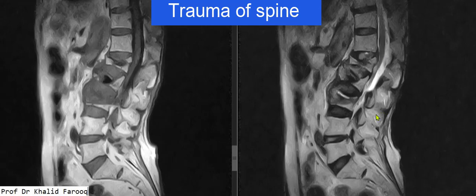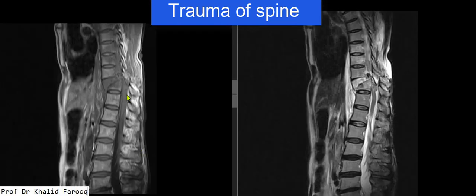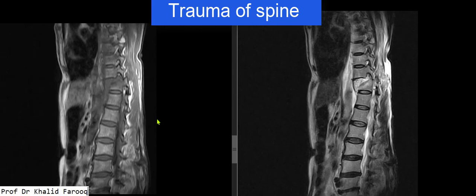Now let's see a patient who presented with acute trauma. This is sagittal T1 and T2 weighted sequence, and we see there is wedge compression fracture of D11 vertebra, while anterior displacement of D10 over D11 is seen, suggesting grade 1 to 2 spondylolisthesis. And here we see that there is facet dislocation and locking of the facet joints.